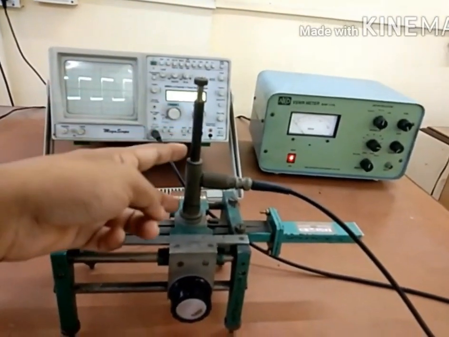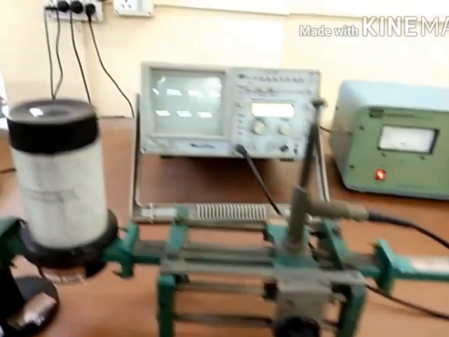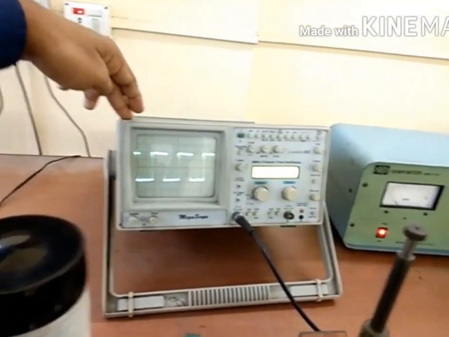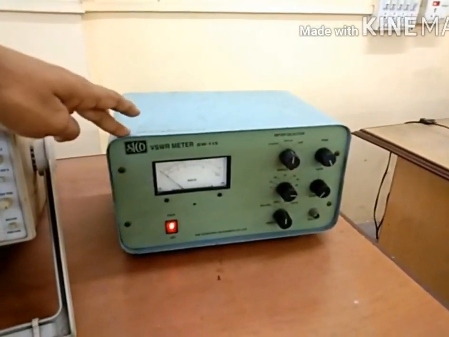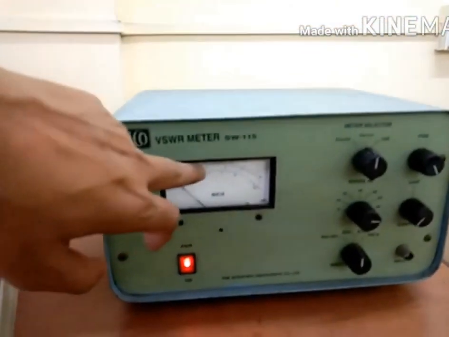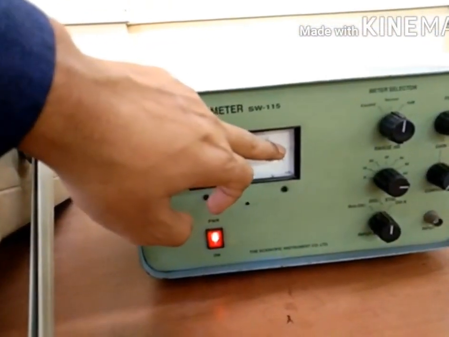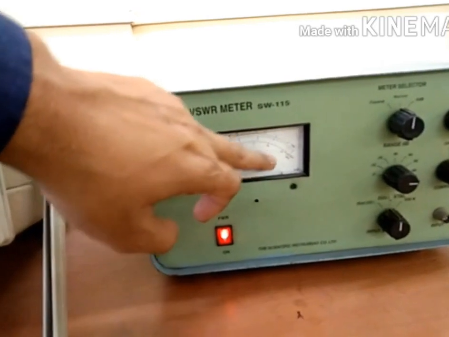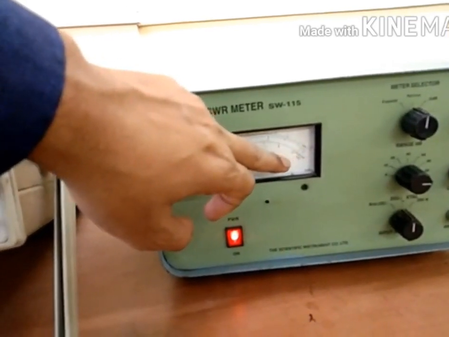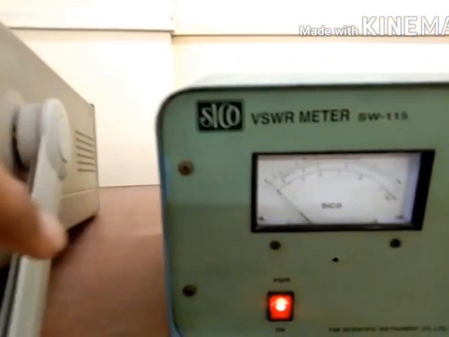This is the tunable detector. This is the matched termination, CRO and VSWR meter. The VSWR meter has 4 scales: the upper one is SWR, then expanded SWR, then dB, and last is expanded dB.